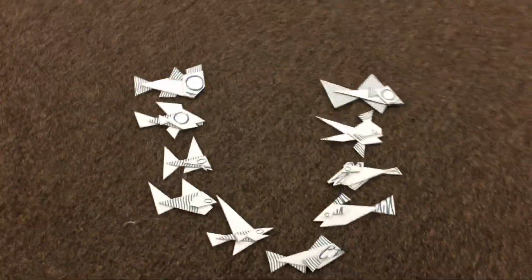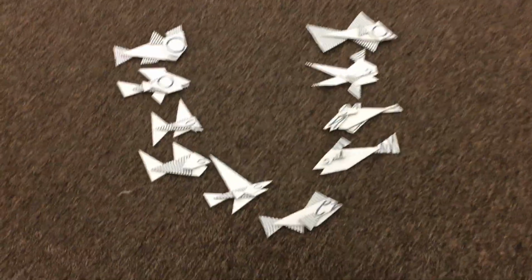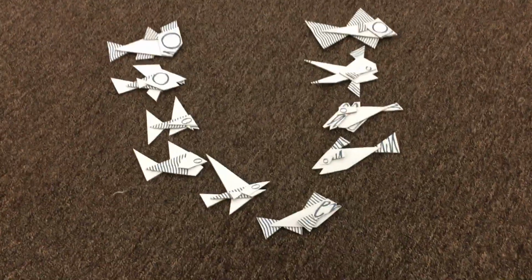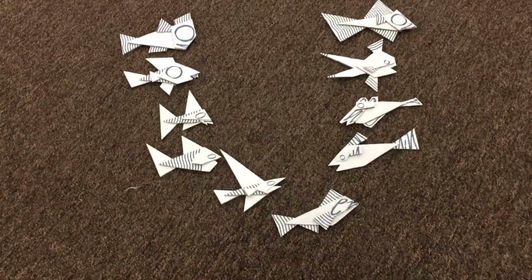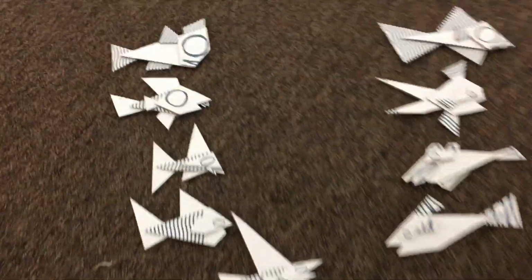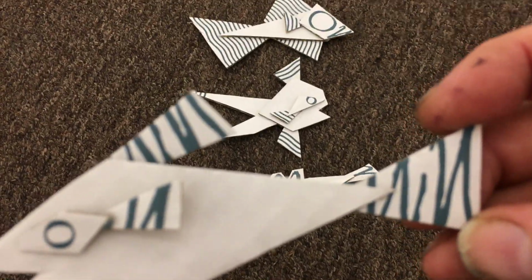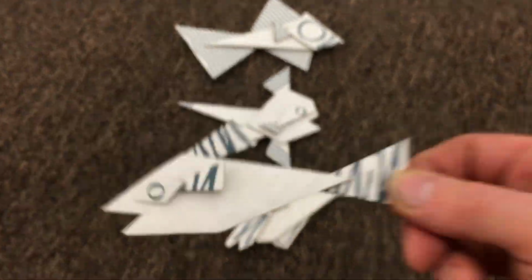But for example, this little grouping. So we have fish that are more or less similar, and you've got fish that have fins that have stripes on them, but these are sort of crude stripes.